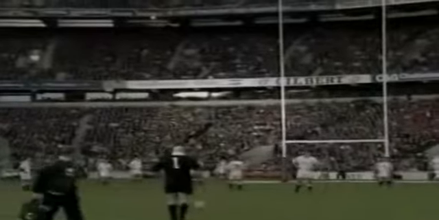And ball held in. Penalty, New Zealand. Mertens then. That's looking good. It's there. So England 20, New Zealand 6. New Zealand's points from the boot of Andrew Mertens.